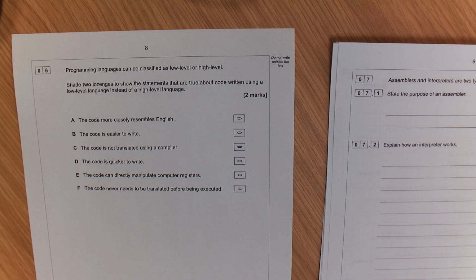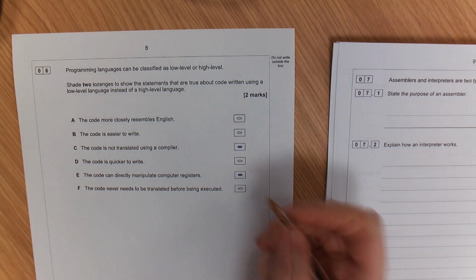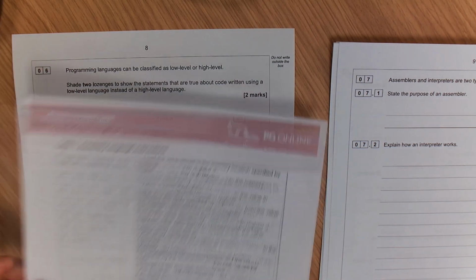So just remember that. The code is quicker to write. No, it's not. In fact, you have more instructions to write because you are being more specific about where you're doing all your shifts and all of that, whereas code written in high-level programming languages is a lot more different. The code in assembly can directly manipulate computer registers. That is true, okay?